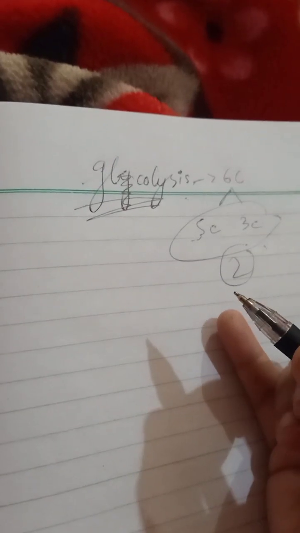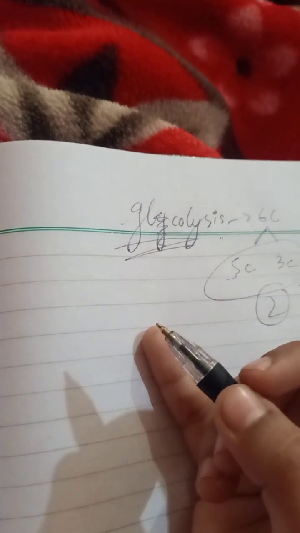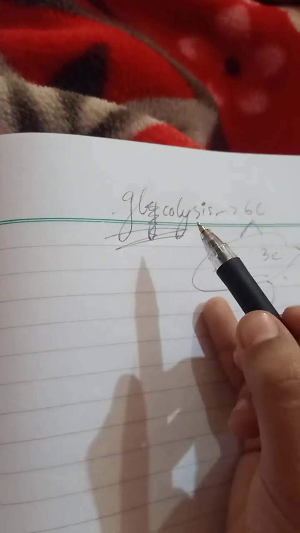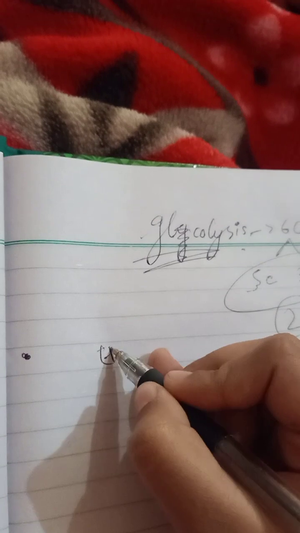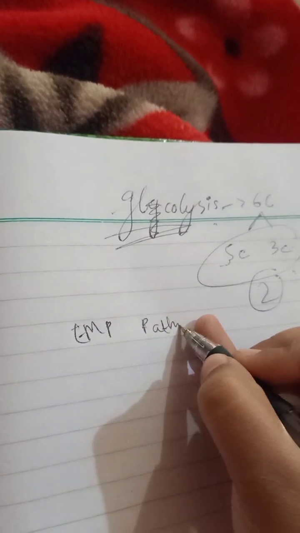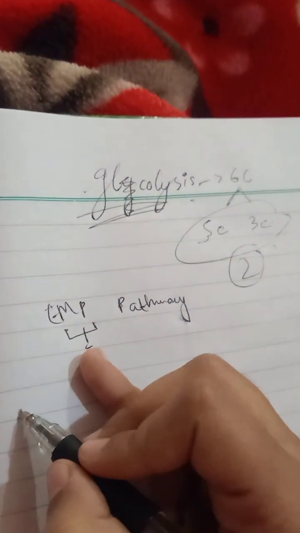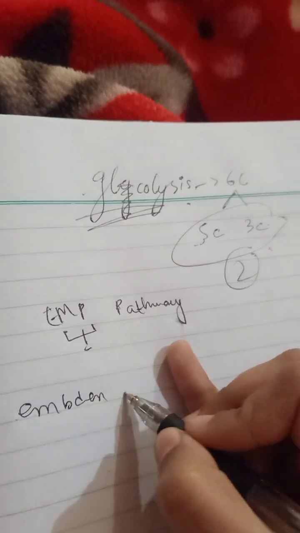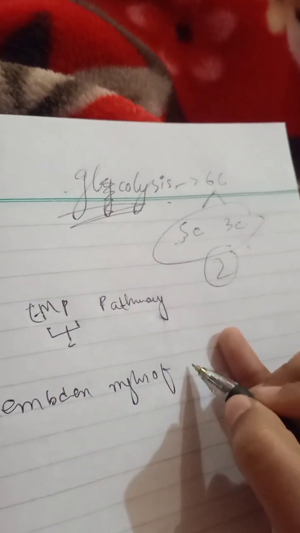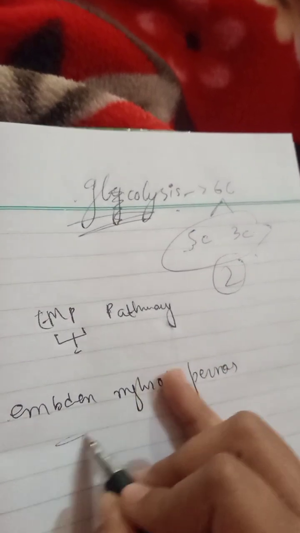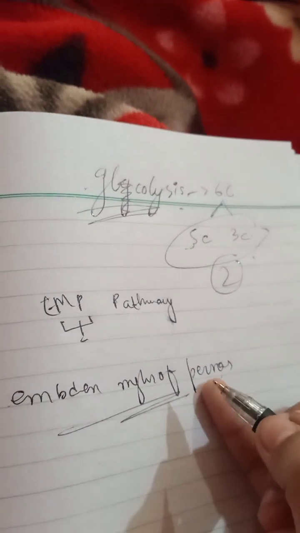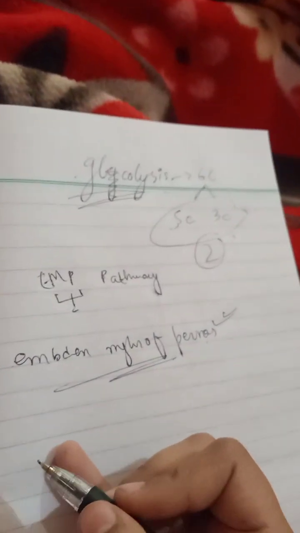So glycolysis is basically a process in which the six carbon compound will be broken down into the two three-carbon molecules. This is the first point. The next point is that this cycle is also called the EMP pathway. What does it mean? EMP pathway stands for Embden-Meyerhof-Parnas. These are scientists. So this cycle is also known by this name.